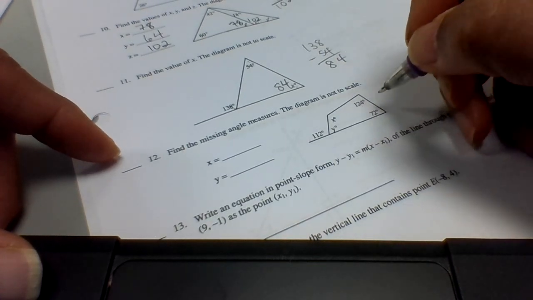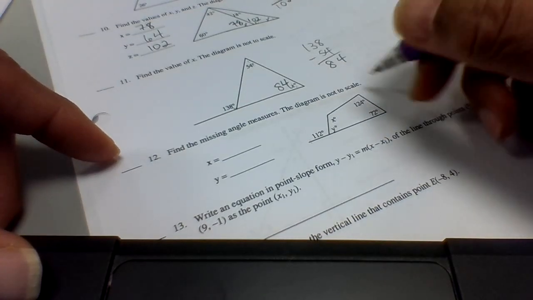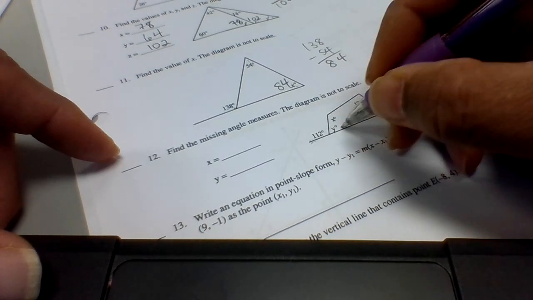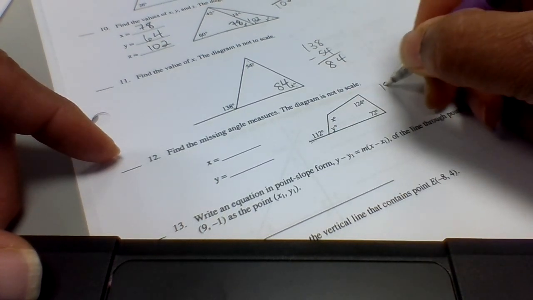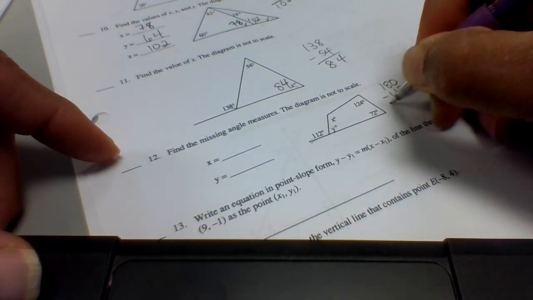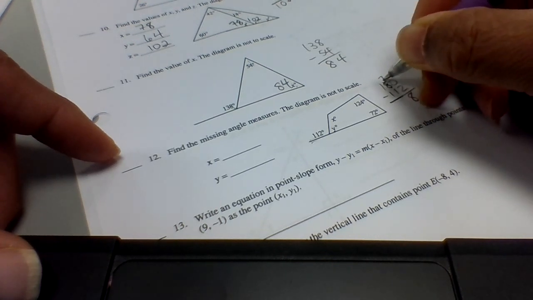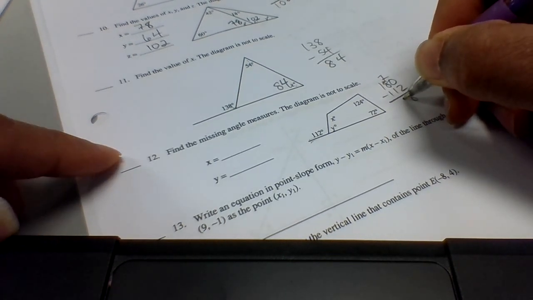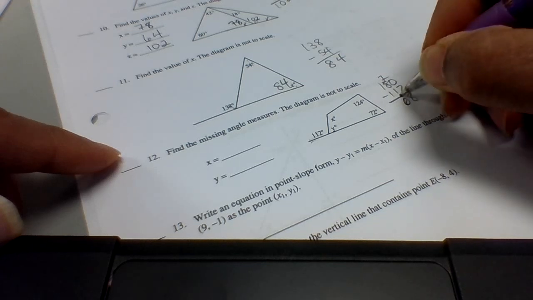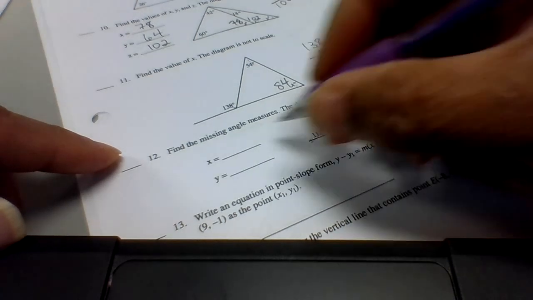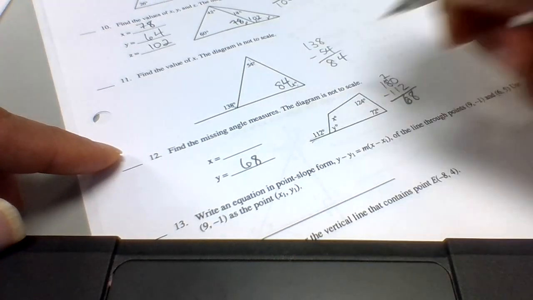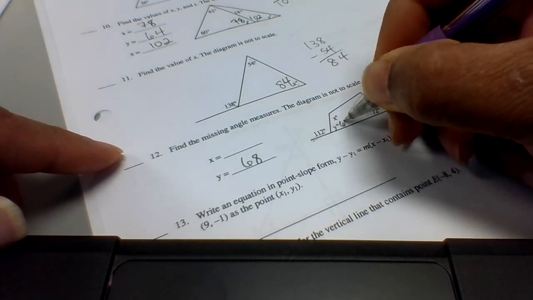Find the missing angle measure. So these two angles form a straight line. So 180 minus 112 will give you 68. So angle Y is equal to 68 degrees.